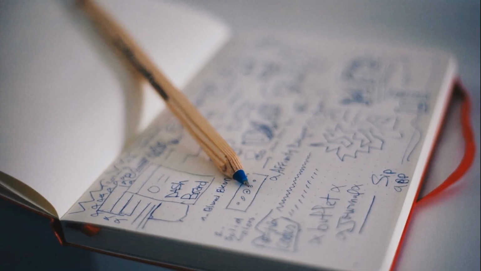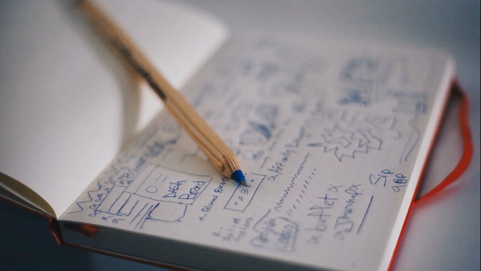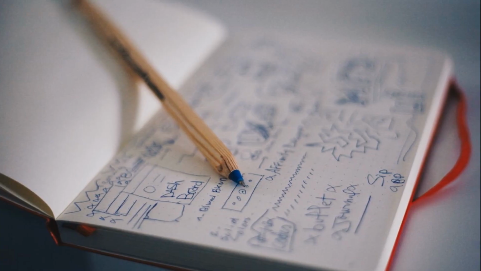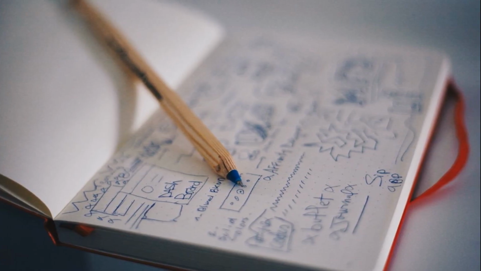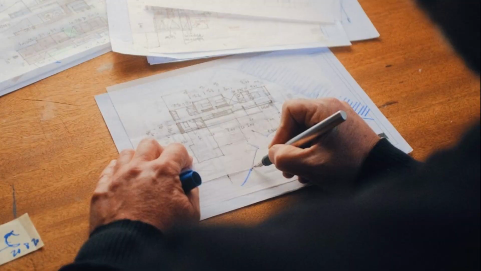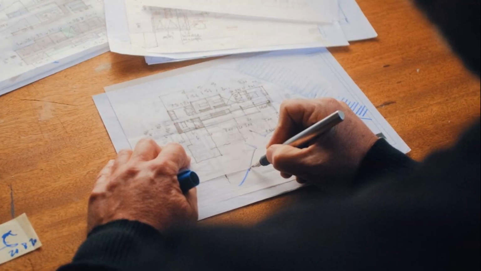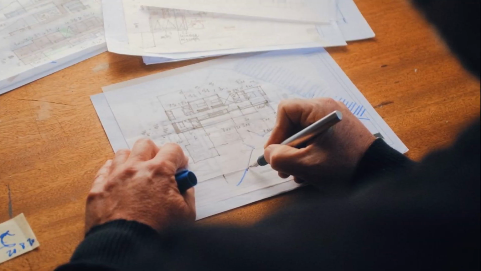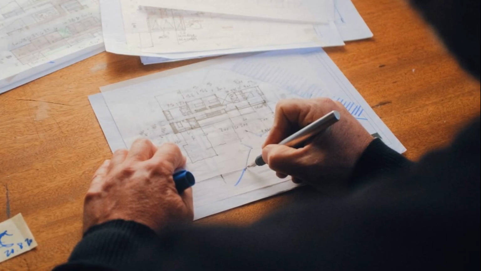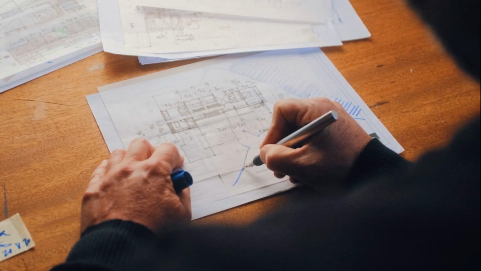Think about a poorly designed course. You've probably seen one before. Maybe it's overloaded with text, lacks interaction, or just feels boring and overwhelming. But a well-designed course, that's what instructional design is all about. It makes learning structured, interactive, and easy to follow.